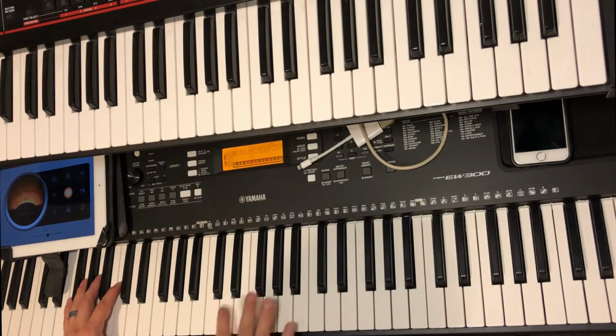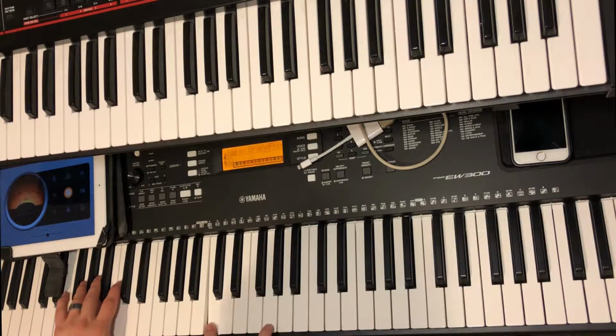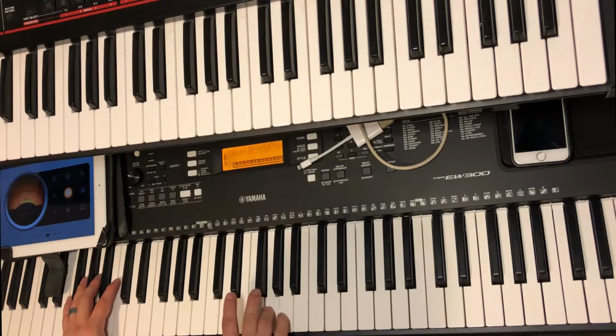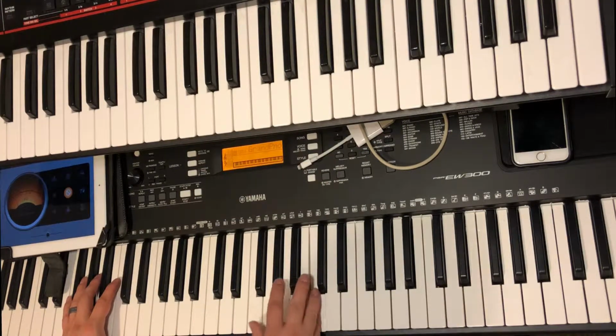In the key of C, if you start with C, all the white notes on the piano is the major scale of C. So C, D, E, F, G, A, B, and back to C. That's the C major scale. That also happens to give you the pattern.